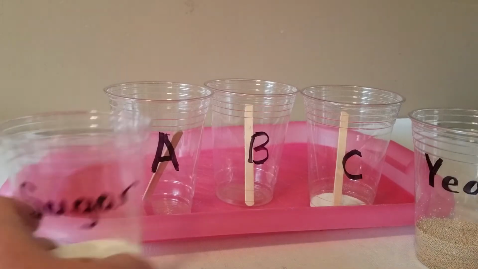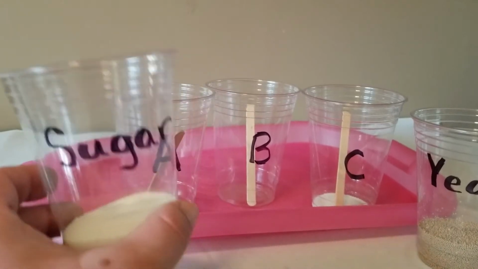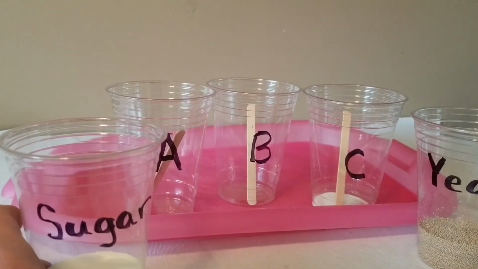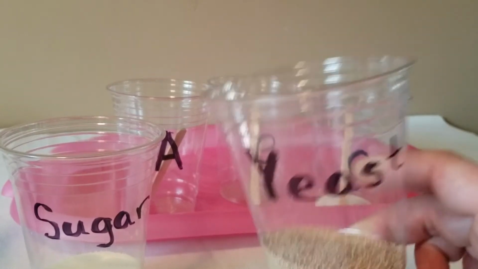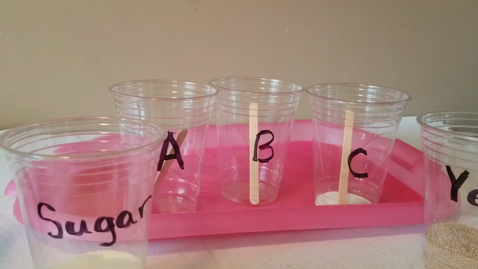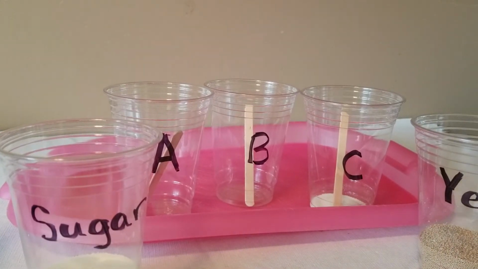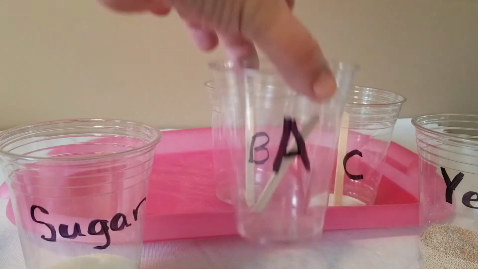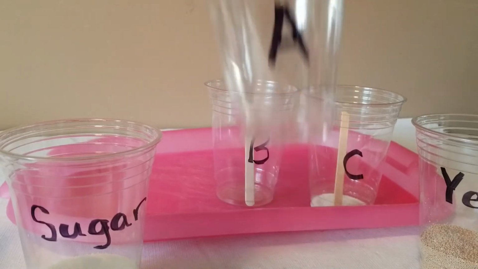So we've got some sugar here. Sugar is energy. Living things love to get their energy from sugar. We have yeast here. Yeast is a living thing. It's an organism that is going to get some sugar. So into each of these cups here, we're going to put some fuel, except I'm not going to put any fuel in the first cup. So this cup A, I'm going to leave without sugar. We're just going to put our organism in there and see what happens.